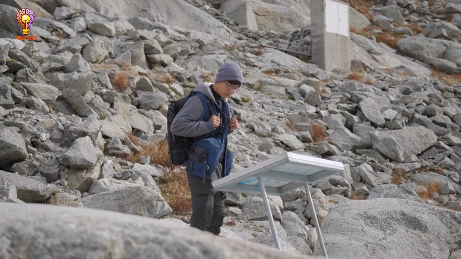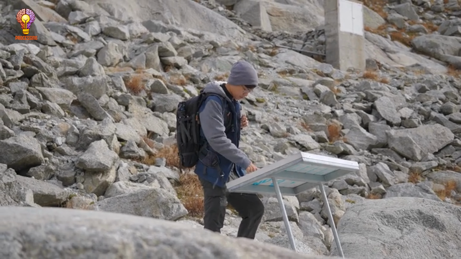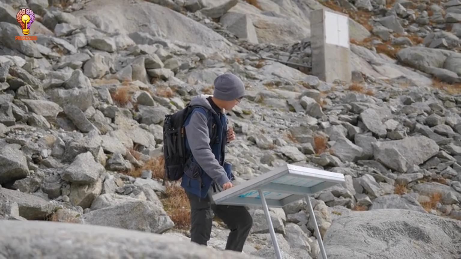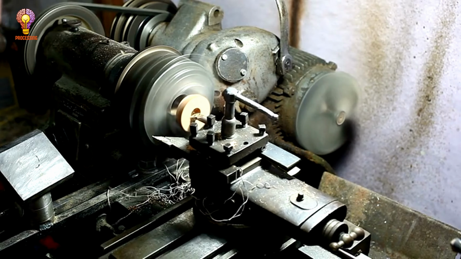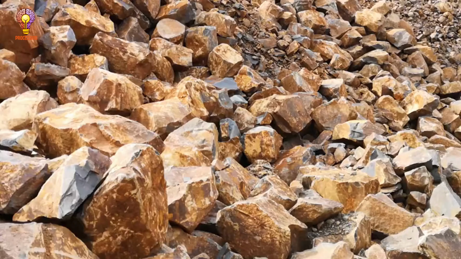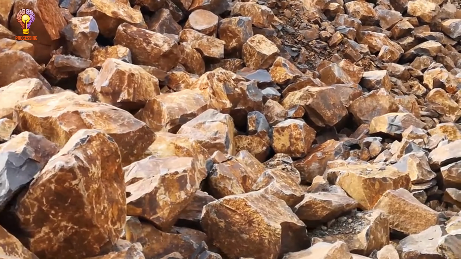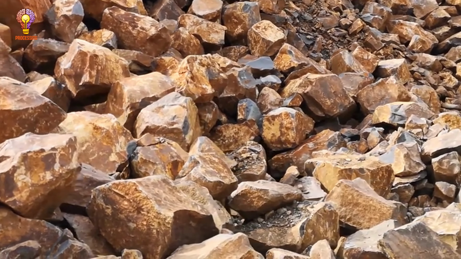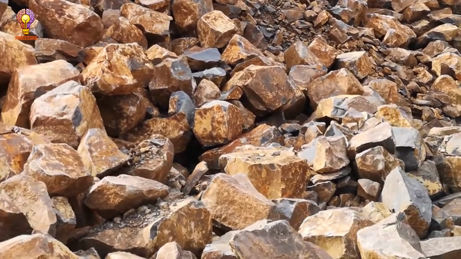Field work and sampling. Once you've chosen a site, you'll want to collect samples of rocks and minerals. This can be done by hand, using basic tools, or with more advanced machinery depending on the terrain. Pay attention to rock types, color variations, and crystal patterns that indicate the presence of valuable minerals.